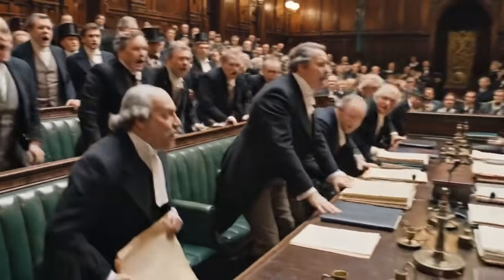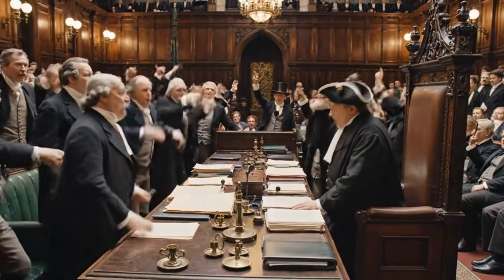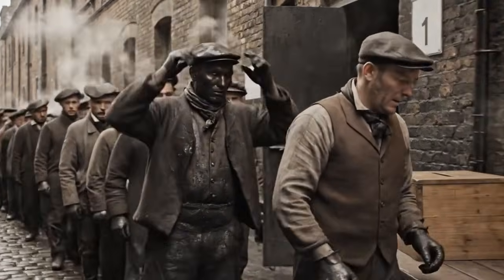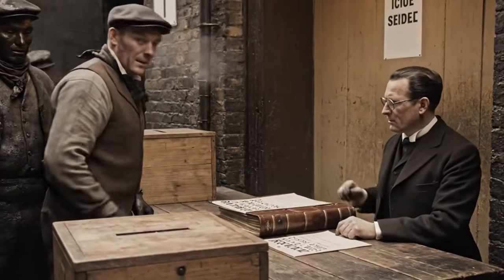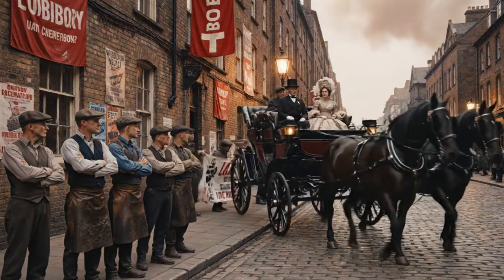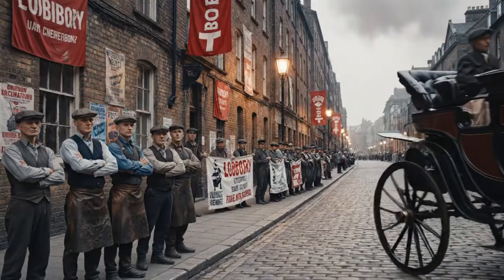At home, the franchise slowly expands. The Reform Acts of 1832, 1867, and 1884 extend voting rights to more men, not women, not yet. Trade unions form. The labour movement grows. The old aristocratic order is being challenged, slowly, from below.